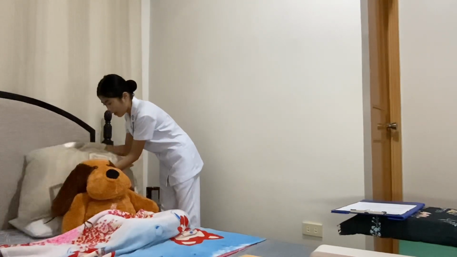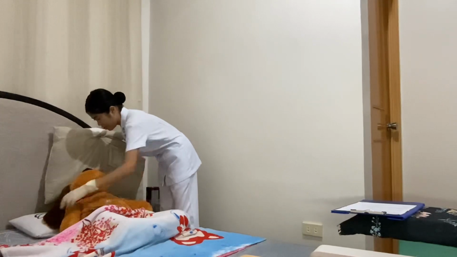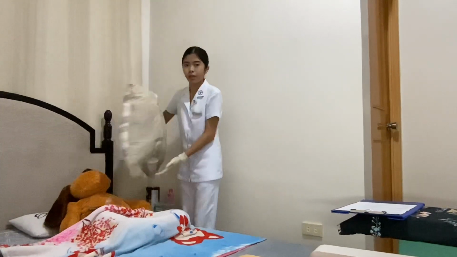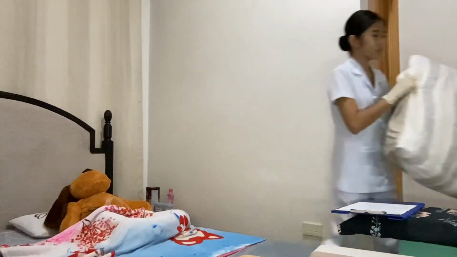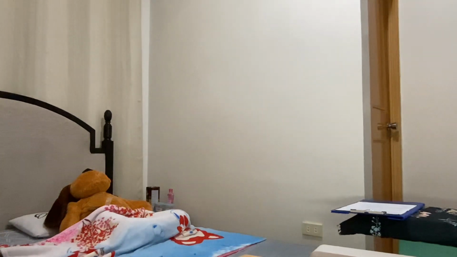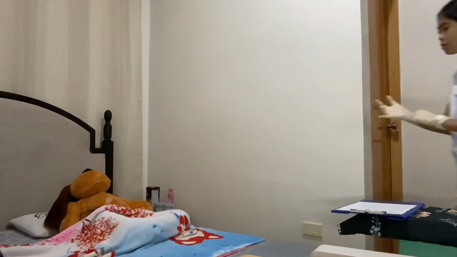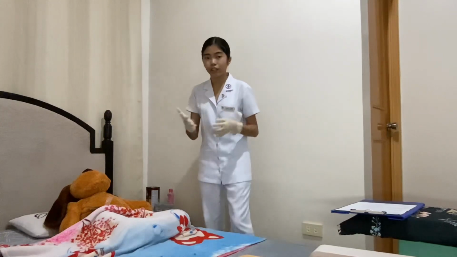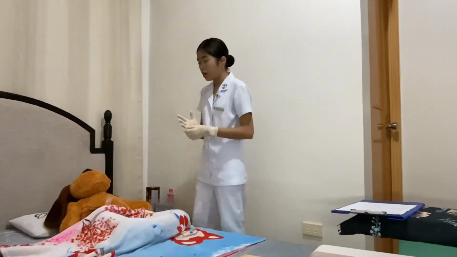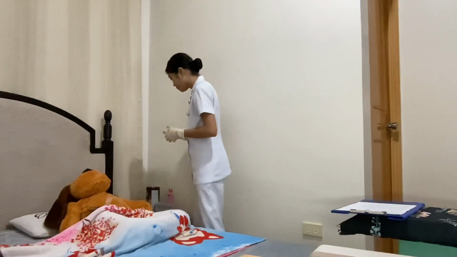Assist the patient if ever she has any concerns about her positioning. And then we're going to set this aside since the patient is more comfortable lying in a supine position. Also, we have to make sure that if the patient is uncooperative, we can obtain assistance from her guardian.